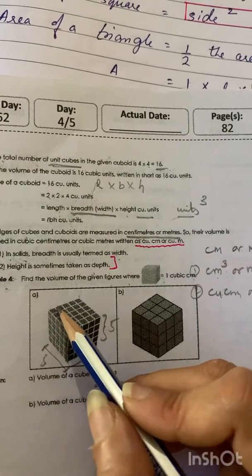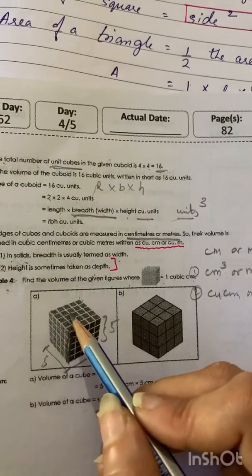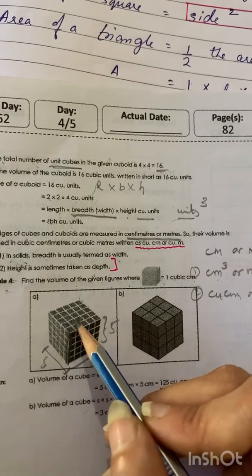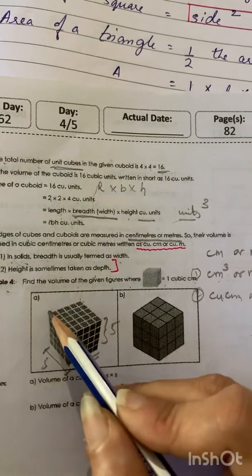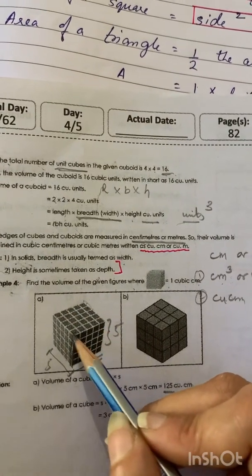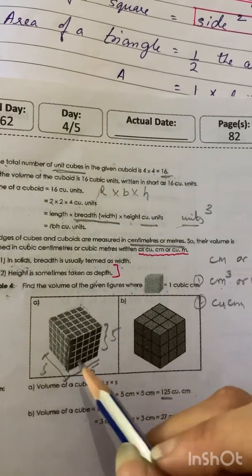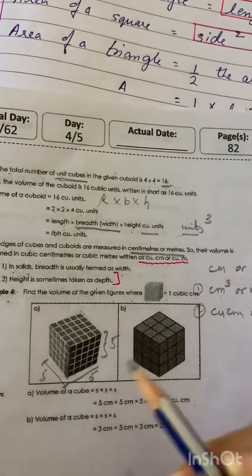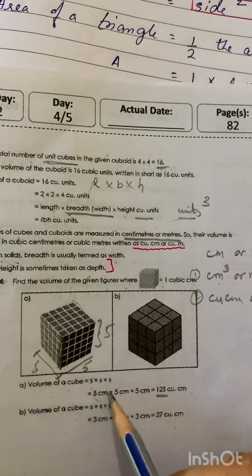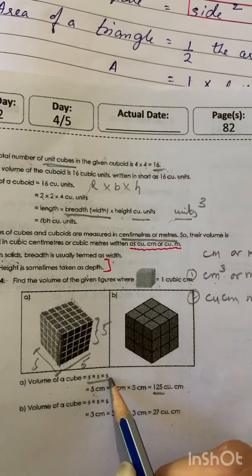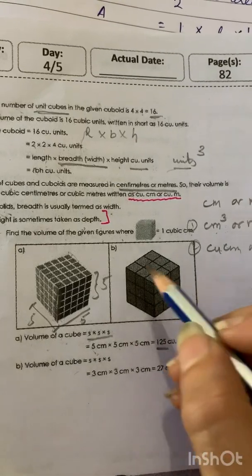If you count 1, 2, 3, up to 25, one layer has 25 squares. So 5 layers will have 125, that is 5 into 5 stacks. So the volume of the cube we write as side into side into side. This is a formula: volume of a cube is equal to side cubed.